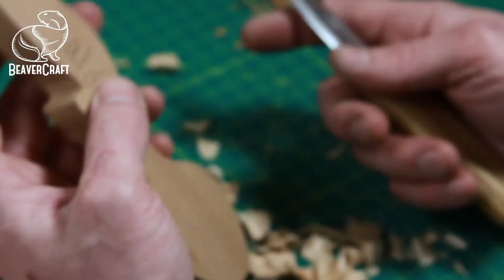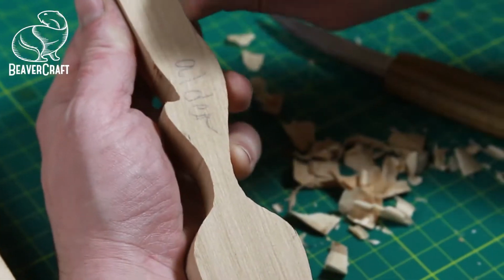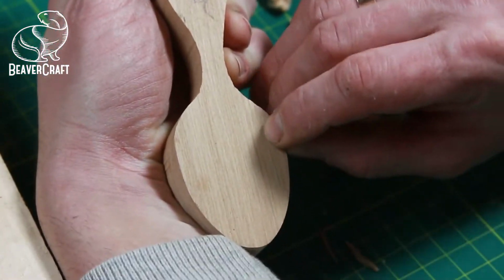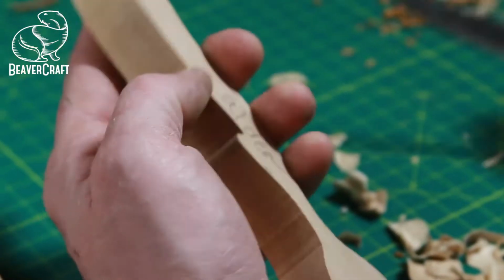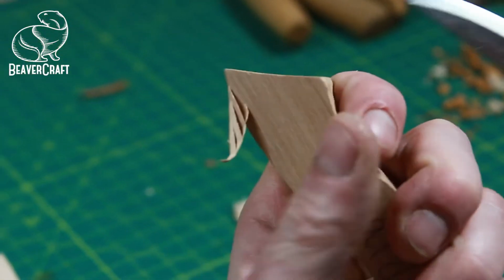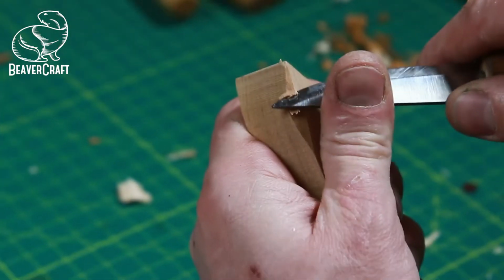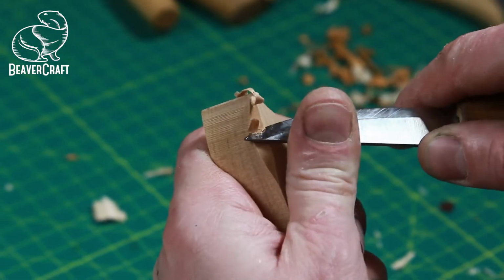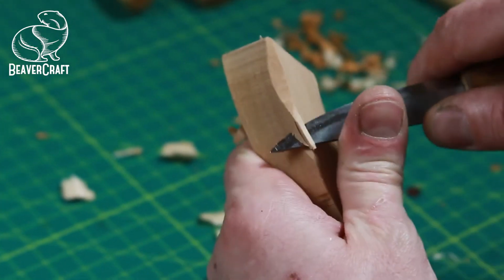Elder is also a softwood, but it's got the characteristic of a distinct direction of grain. So it's more prickly, as you can see. You have to make small cuts, slowly, to avoid big splinters.